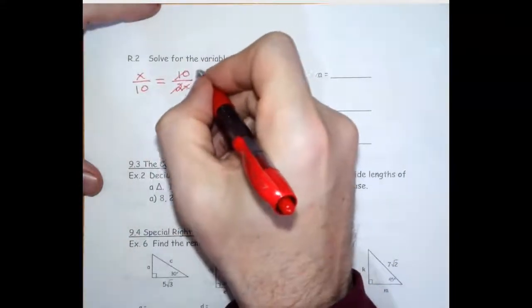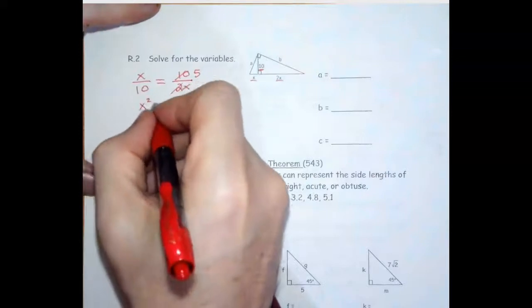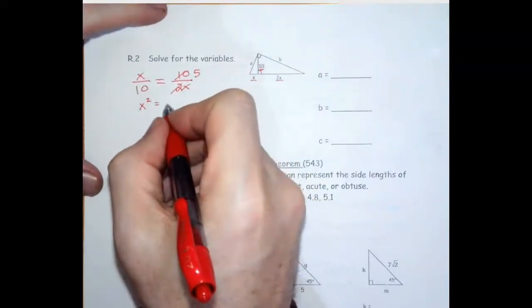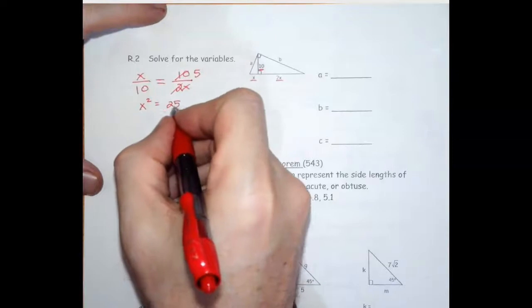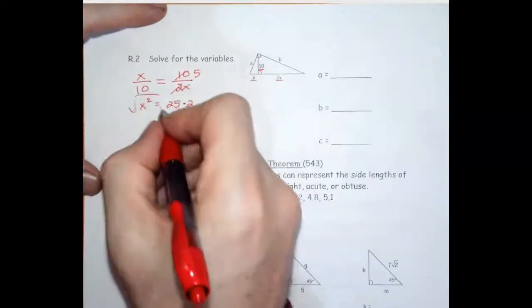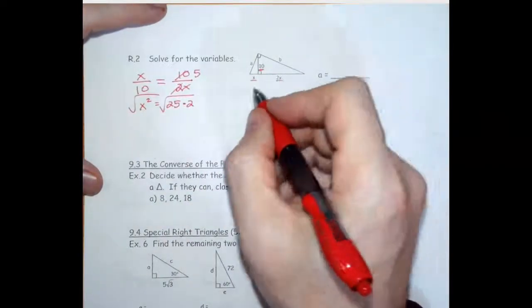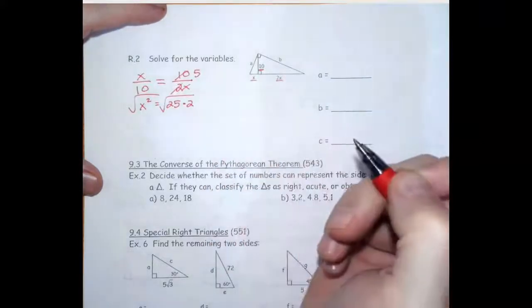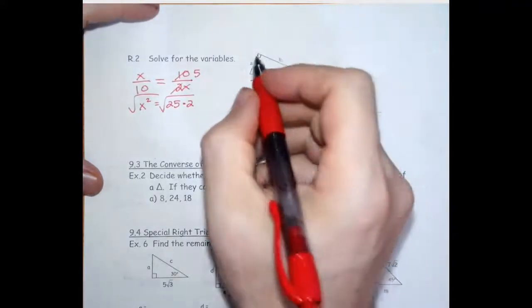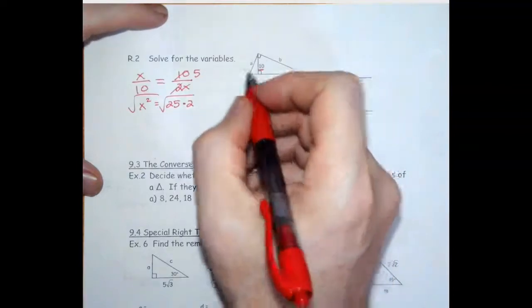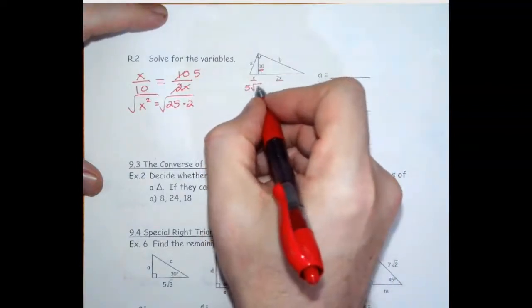This reduces, so we get x squared equals 50, which is 25 times 2. So if we square root that, we get 5 root 2 for x, which I don't see an x on there anywhere. So x is 5 root 2, so this is going to be 5 root 2.